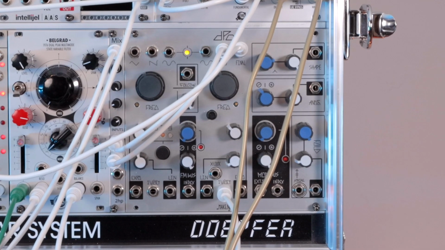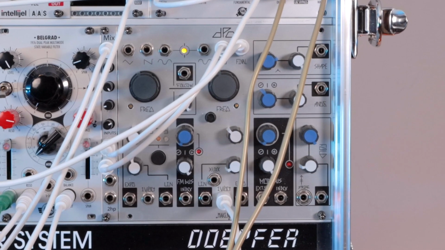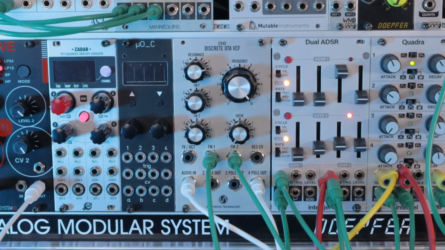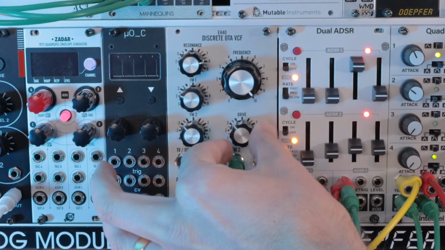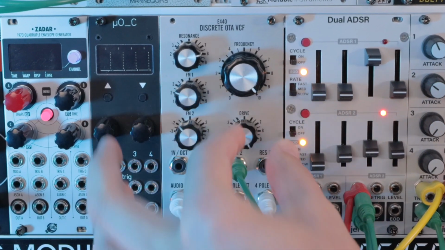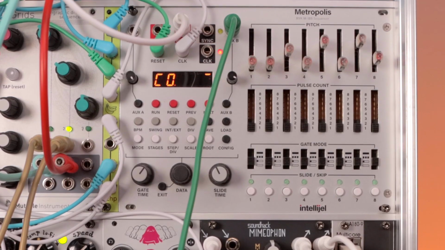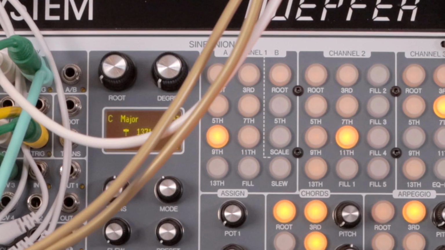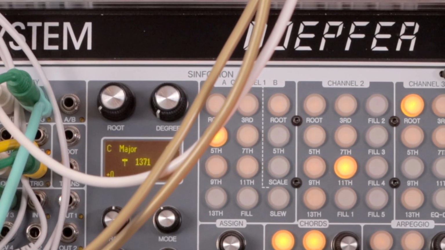For my bass voice, I use the Noise Engineering DPO. I combined the square wave and the folded wave and sent those to the Synthesis Technology E440 to be overdriven and filtered. The DPO is receiving volt per octave CV from the Intellijel Metropolis in ping pong mode, patched through channel 1 of the Symphonian.